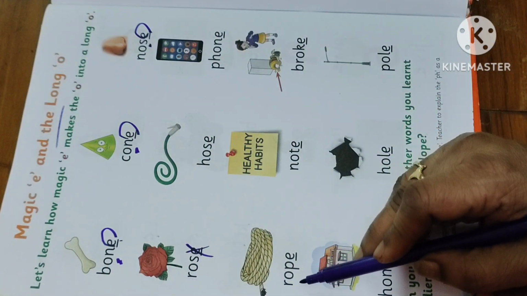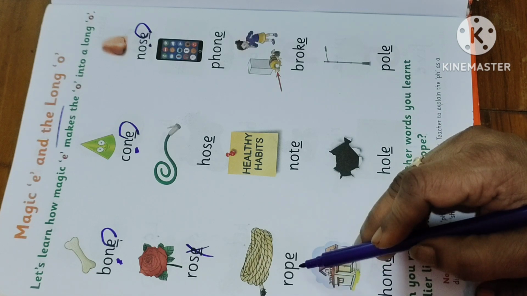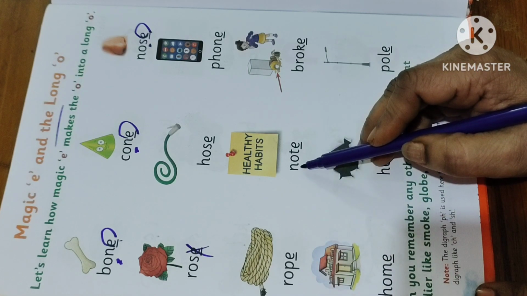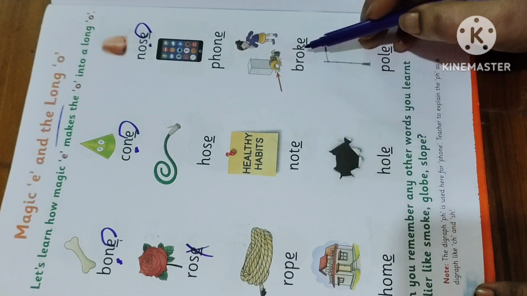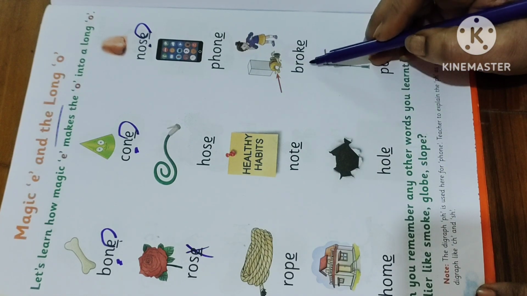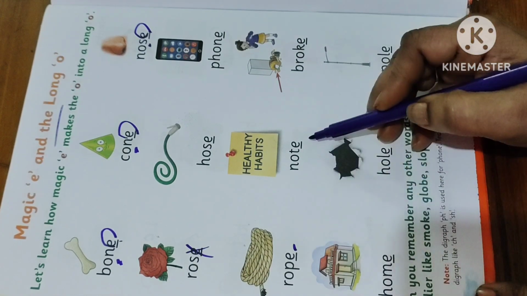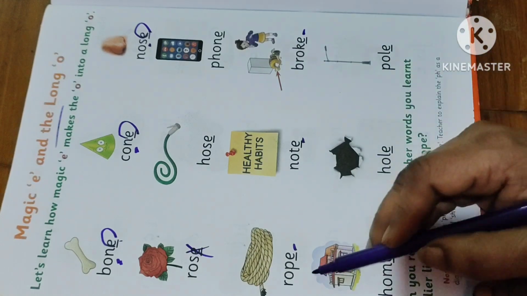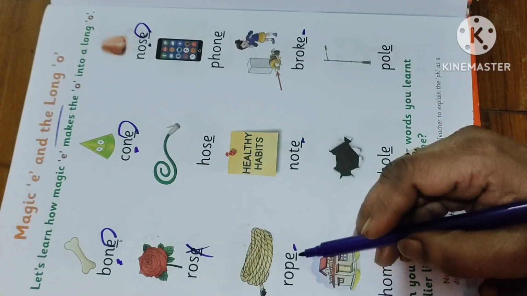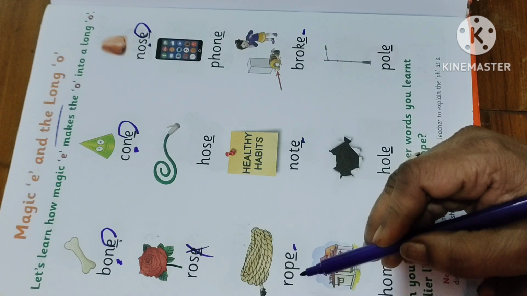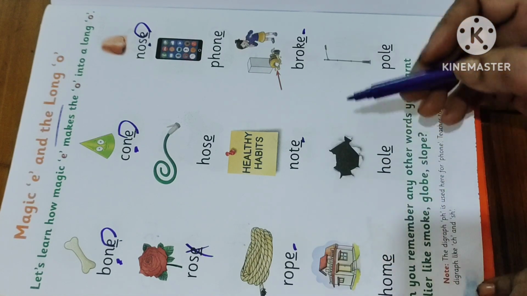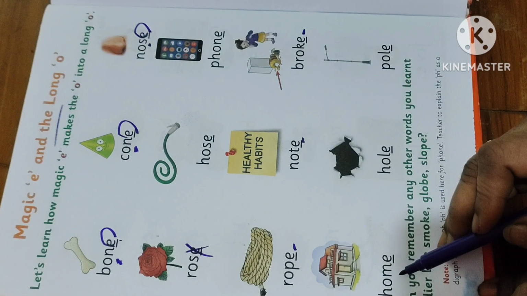Then rope. Note. Broke. So all these are silent E's, and when two vowels are seen in a word, the first vowel pronounces its letter name and the second will be silent. Home.